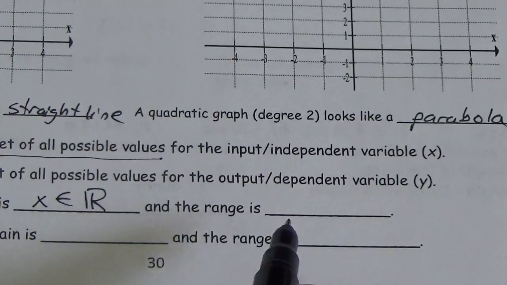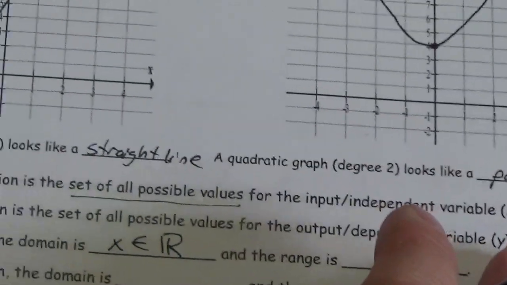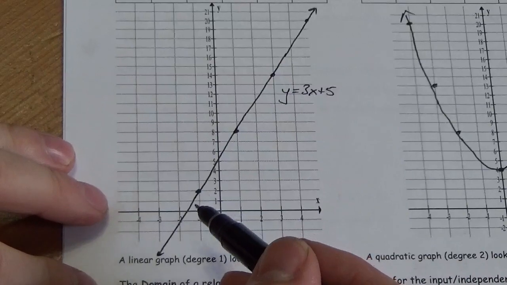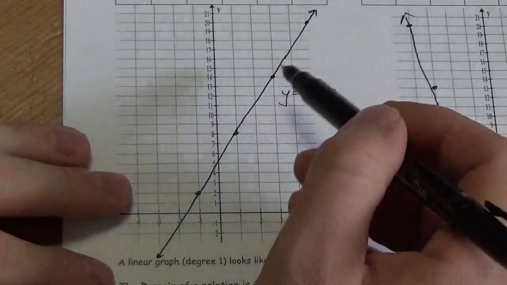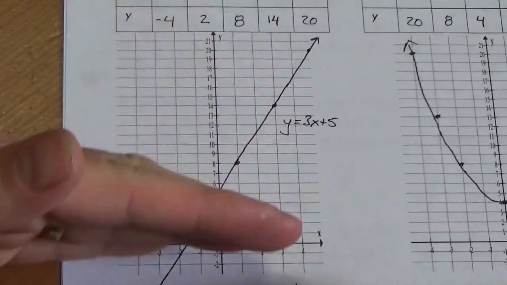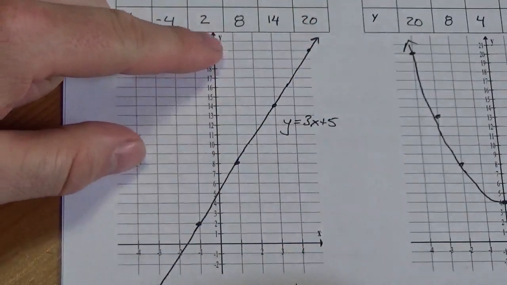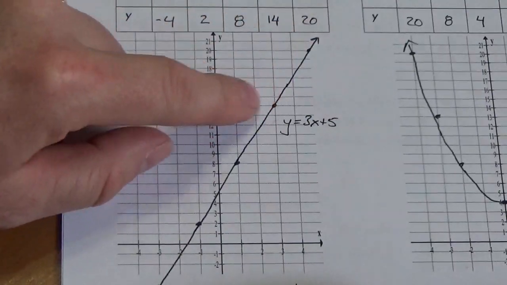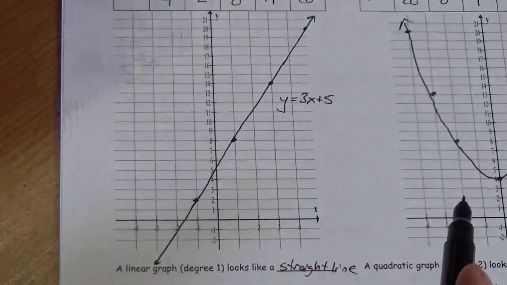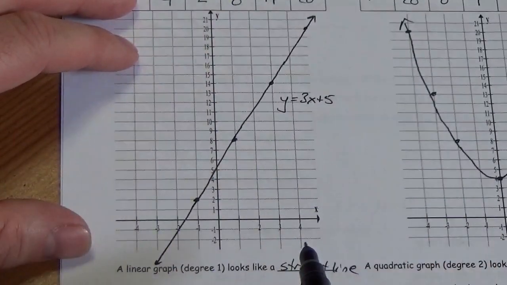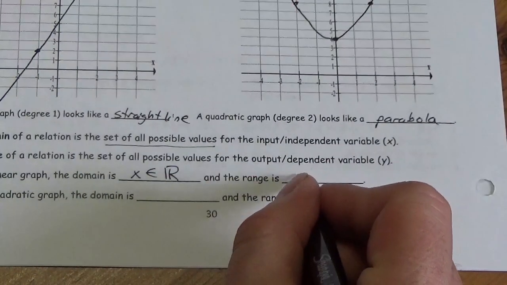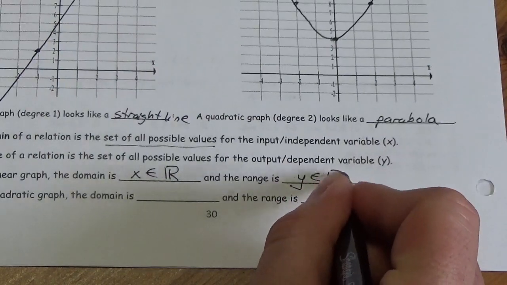Now the range here is all of the y coordinates. And when I look at my graph here, well, it goes down infinitely and it's going to go up infinitely. So when I think about all of my y coordinates, and they're represented along this vertical line, there will always be a point to the left or the right of my y-axis. No matter how far up or down I go, there's always something on one side or the other. So really, my range is going to mirror my domain here. My range will be y is an element of the reals.